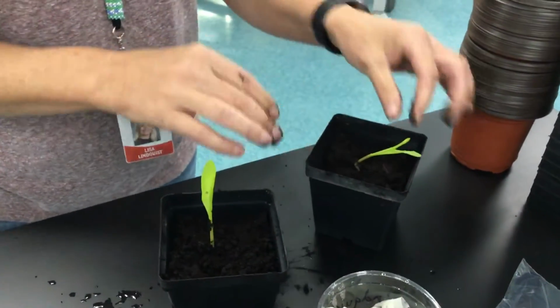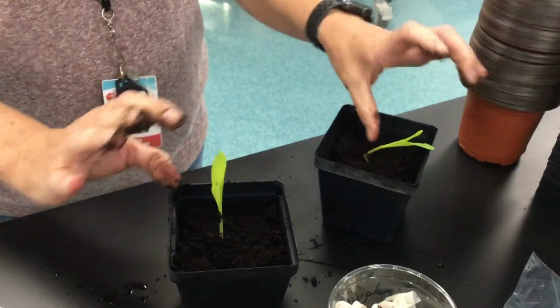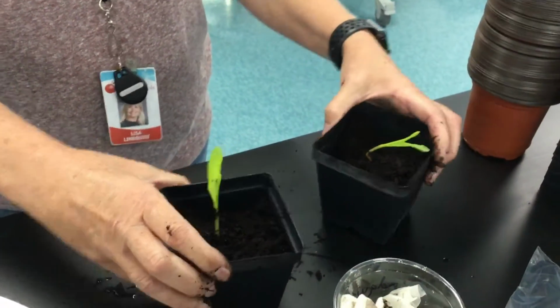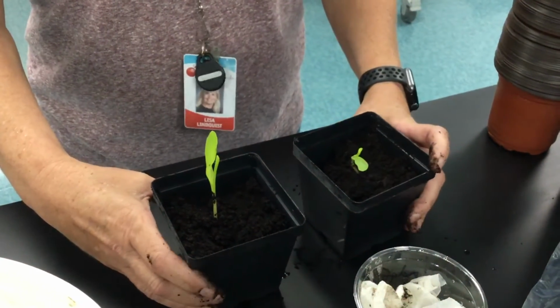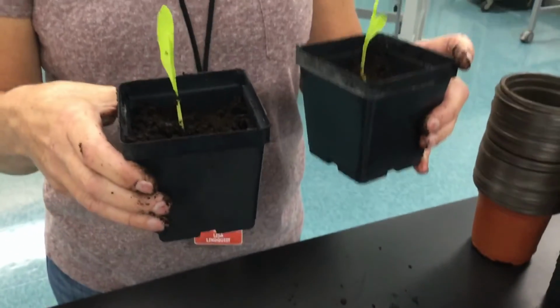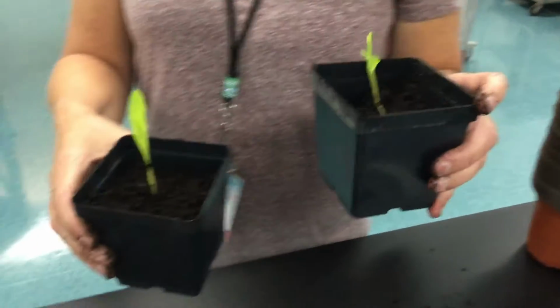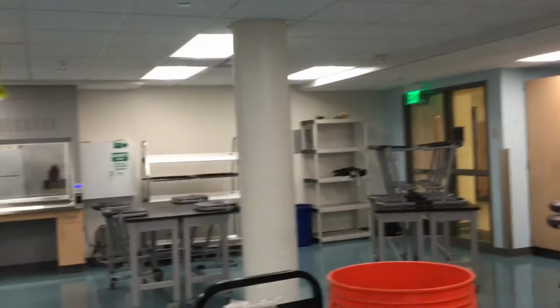I need to measure them, so I'll get my ruler. I'll measure the height, record it in the data table, take a picture of each. That's my first part. And the next thing is I'm putting one in light, one in the dark. So I'll put one under the grow light right over here.